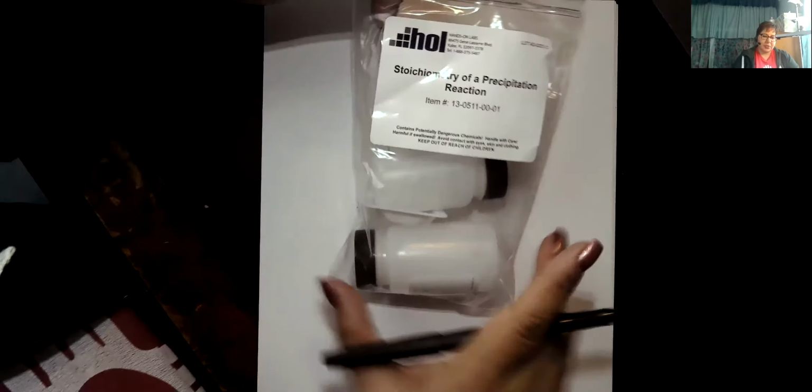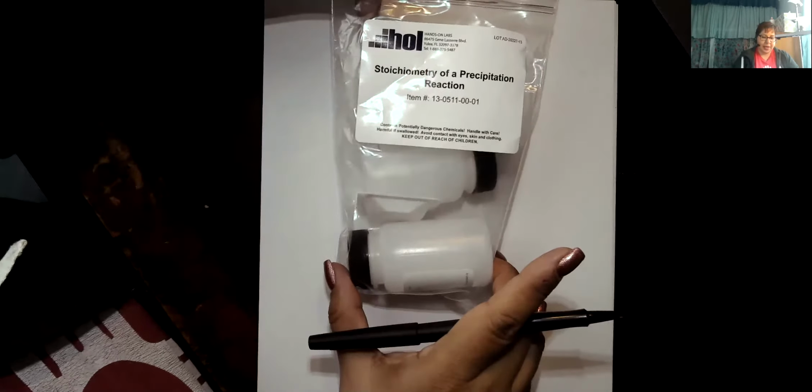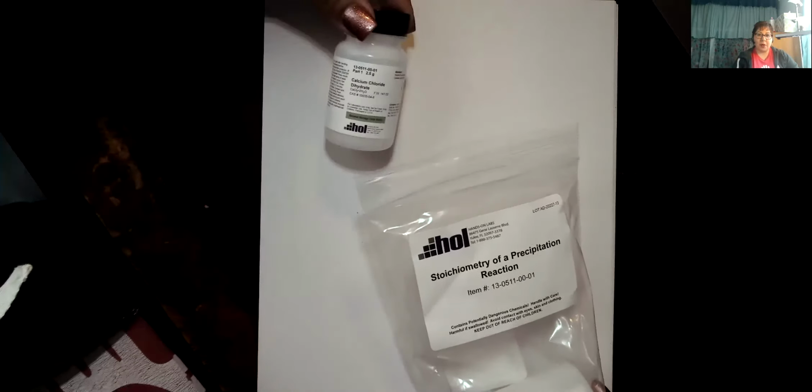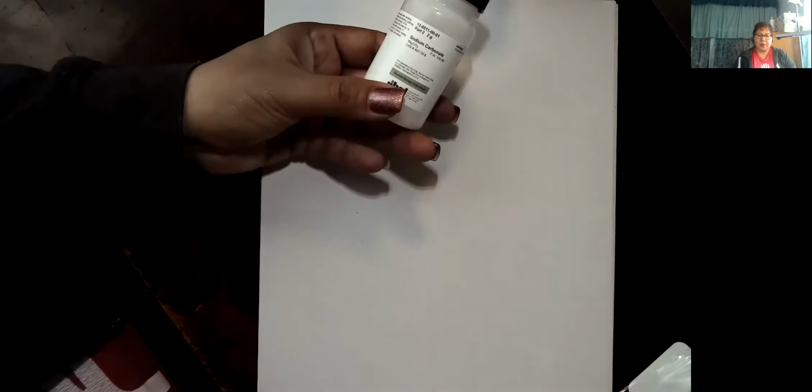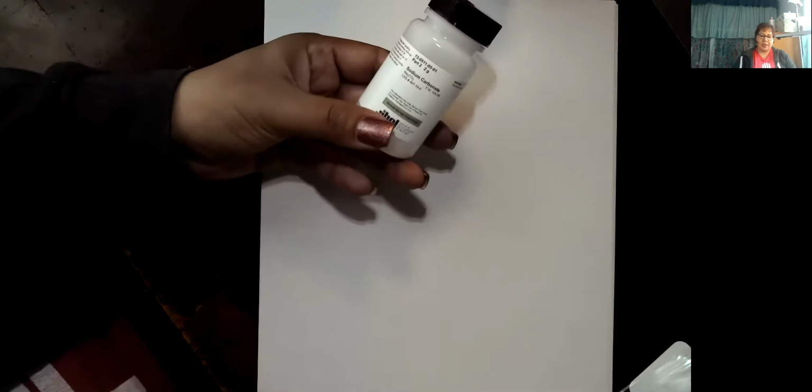So your lab kit is going to have a little envelope that looks like this. It says stoichiometry of a precipitation reaction. So you'll need that envelope. It's going to have in there a little bottle of calcium chloride dihydrate. It's also going to have a little bit of sodium carbonate. And we're going to use these compounds as our starting materials for this week's lab activity.